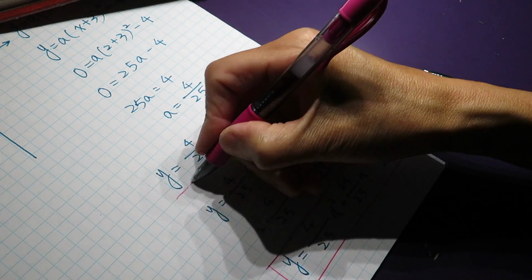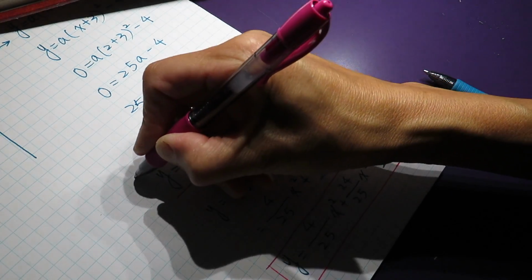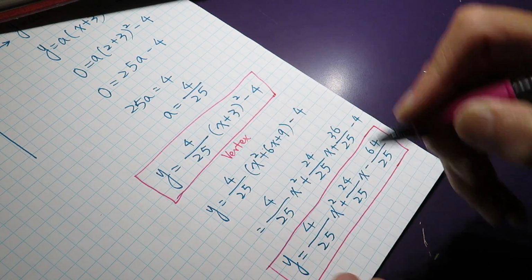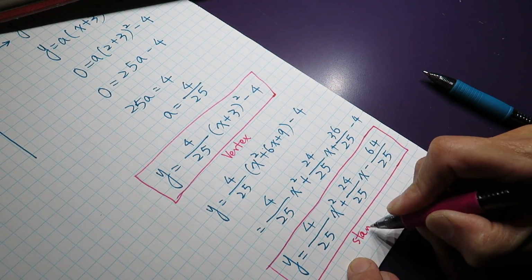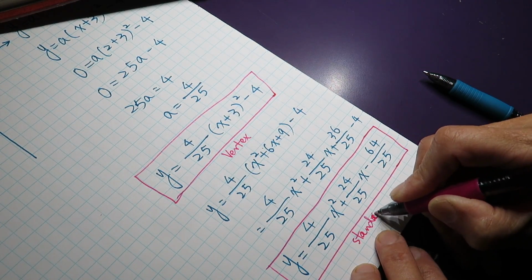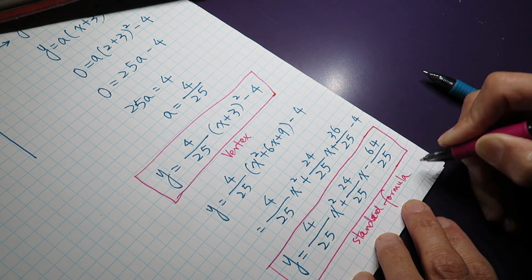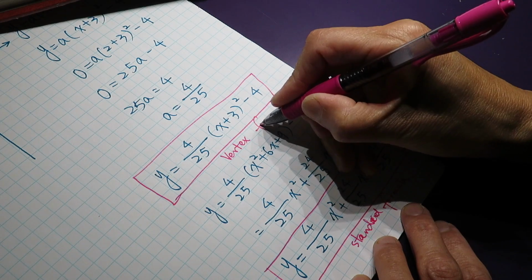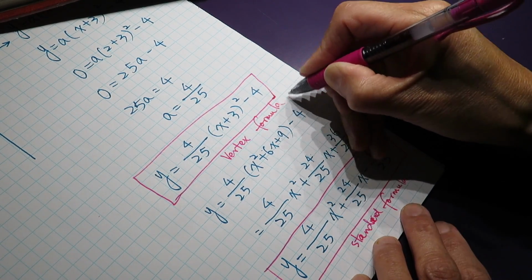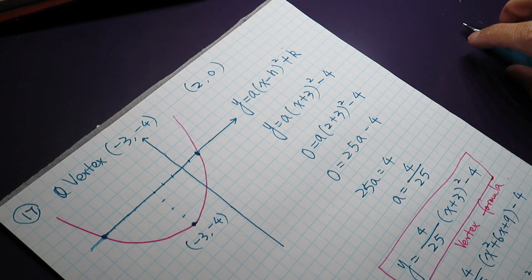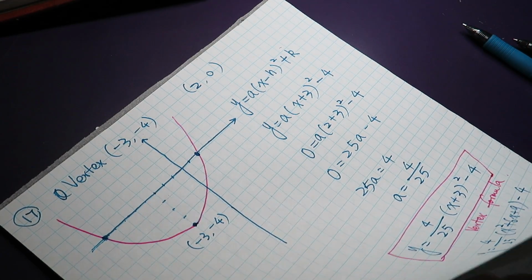And this is the vertex form, and standard form of the function. Okay, the last one, number 18.